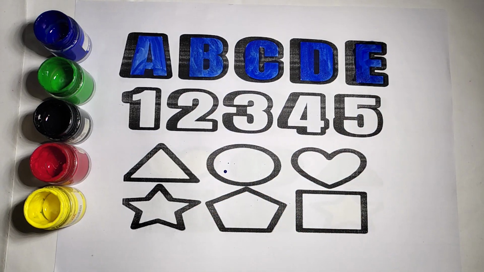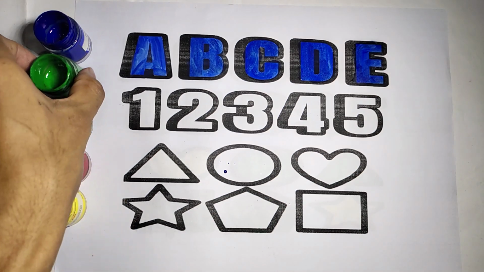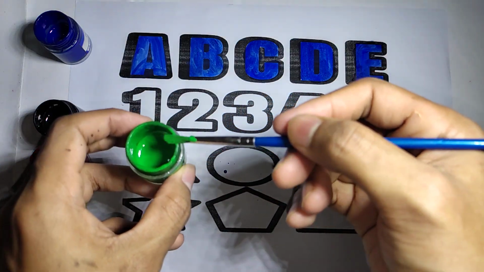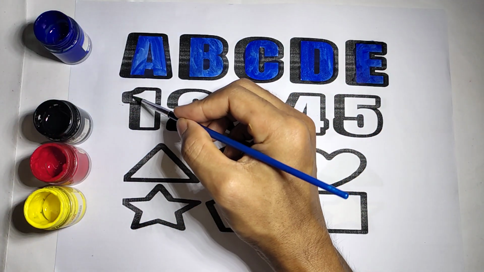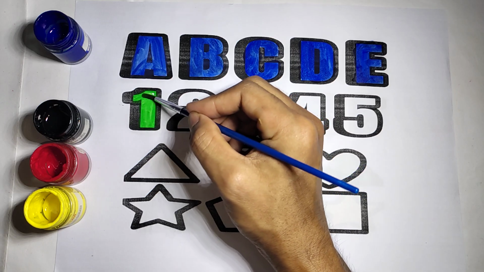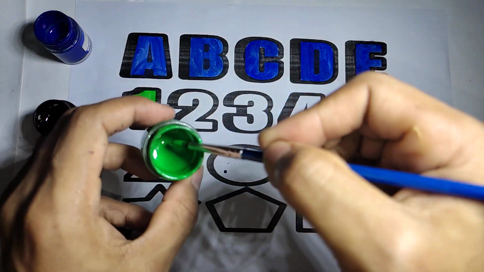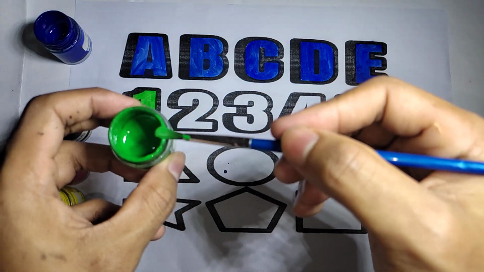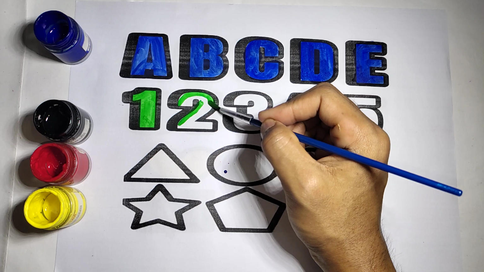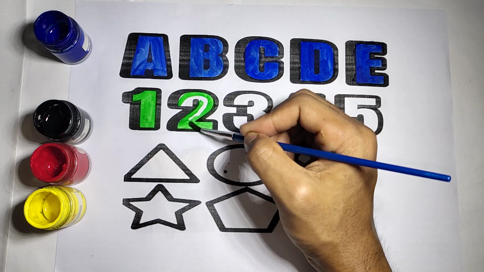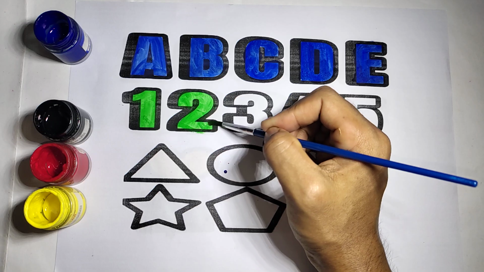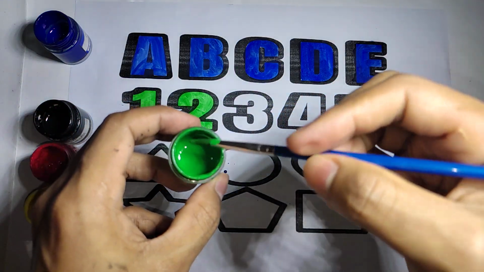Kids, now we draw numbers. Green color. First we draw the number of 1. The next one is 2. And now we draw the number of 3.